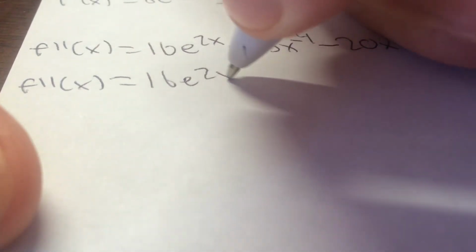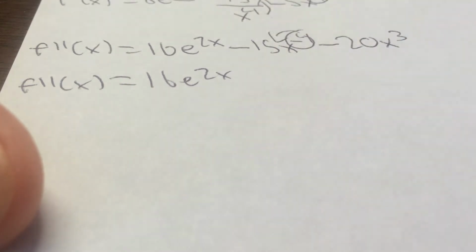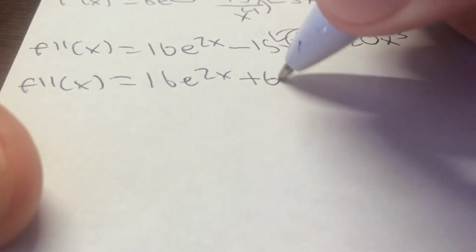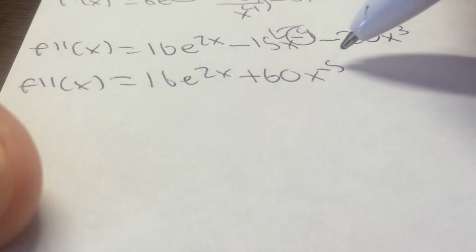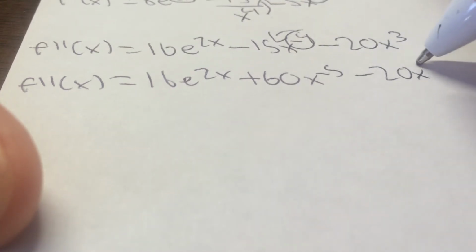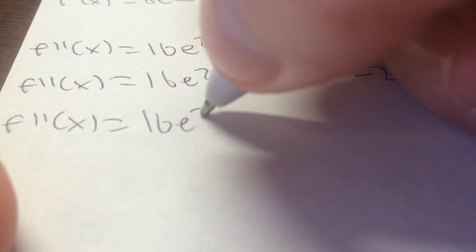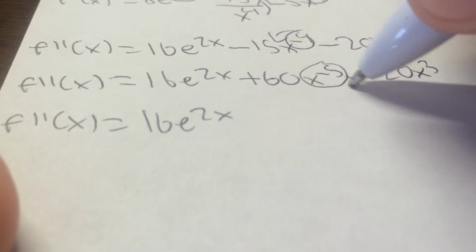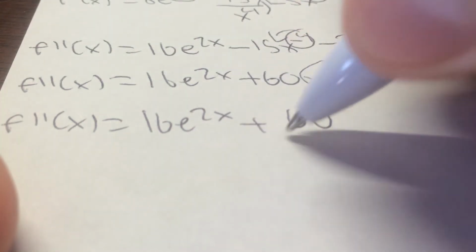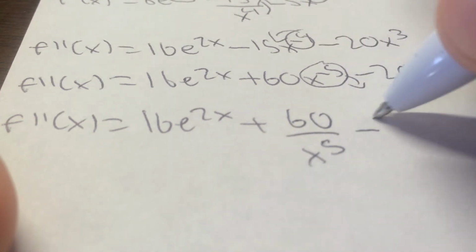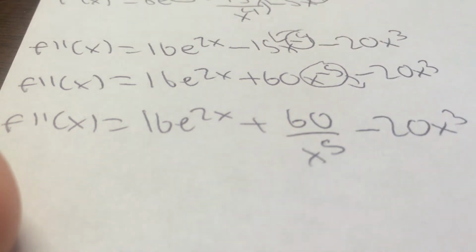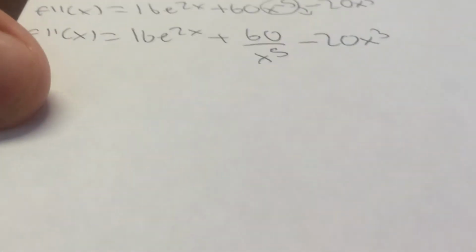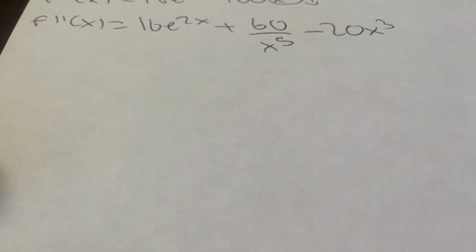The next step is to multiply the negative 4 times the negative 15, which will give us a positive 60x^-5, since we subtract 1 from the exponent of x. Now we need to again lower the x to the negative 5 to the bottom, which will give us 60 over x to the 5 minus 20x cubed. Then the final step is to find the third derivative.